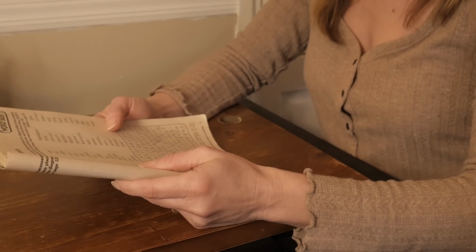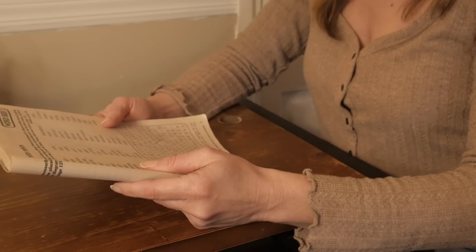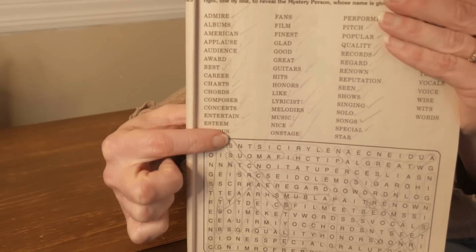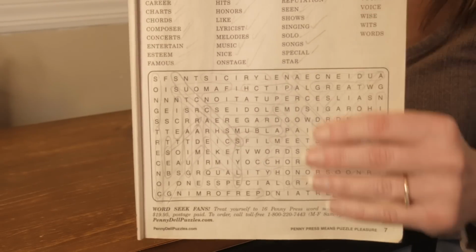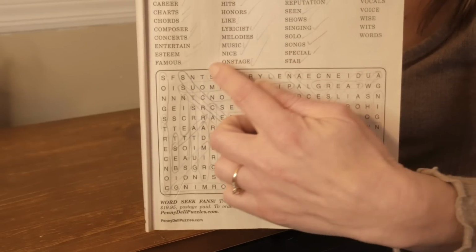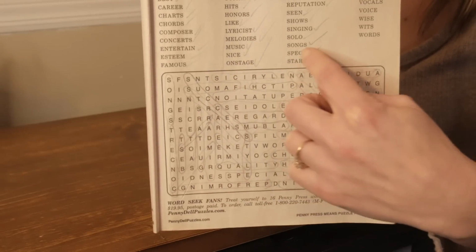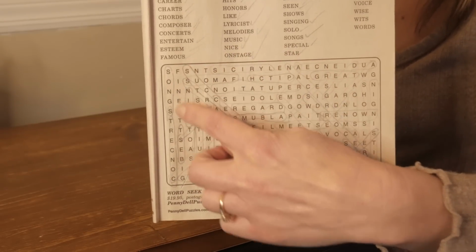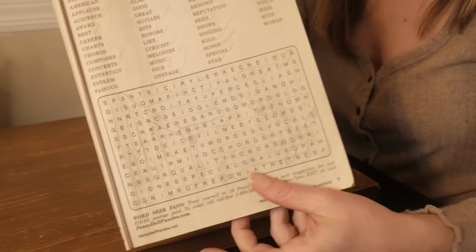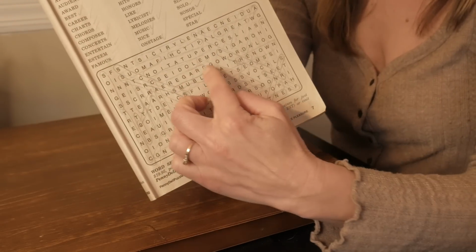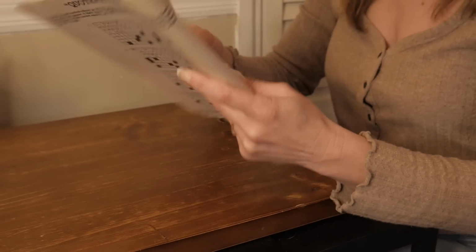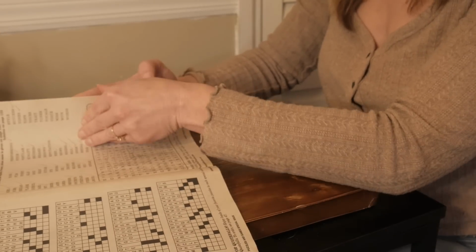Let's see, this one is just a word seek. So we know how to do these. There is a list of words to find hidden inside of the grid here. So you can see this one's already started. Some of the words have been found and circled. Okay. So that's a common one.